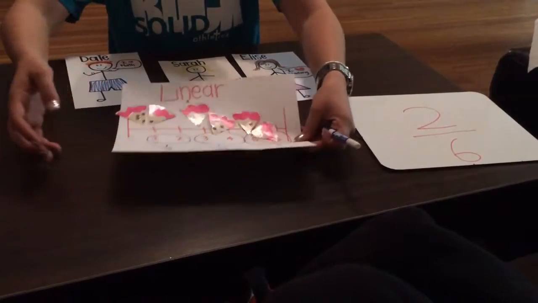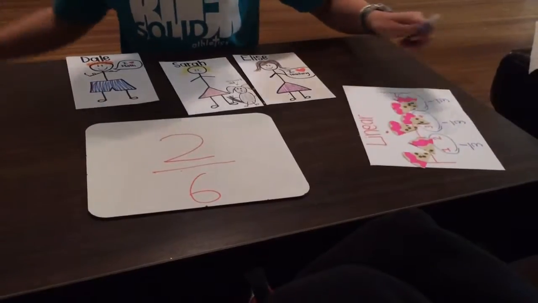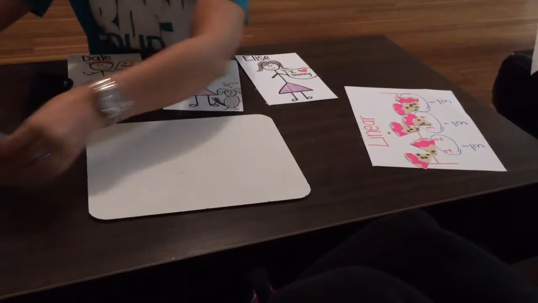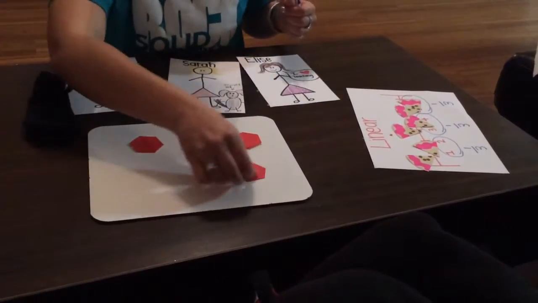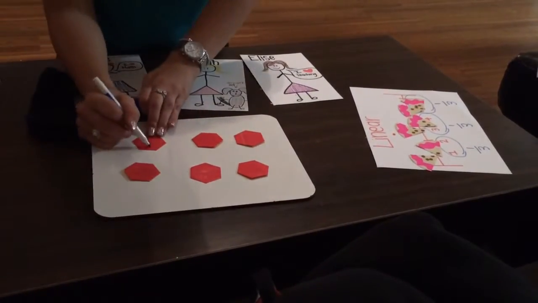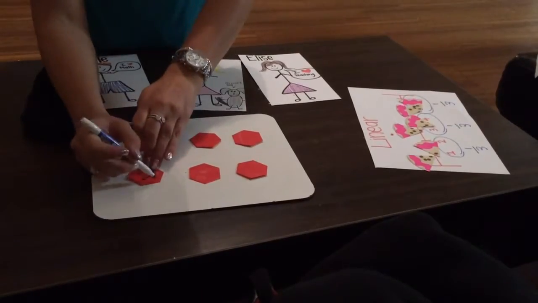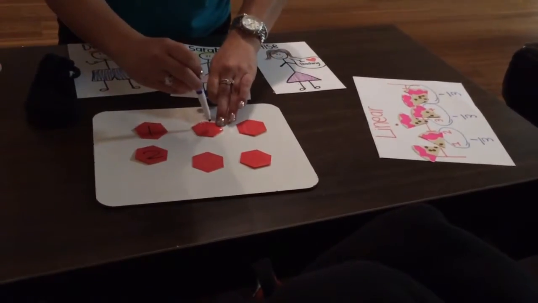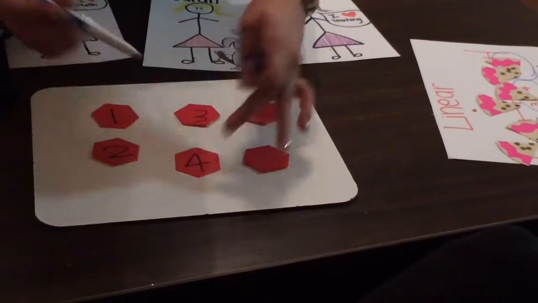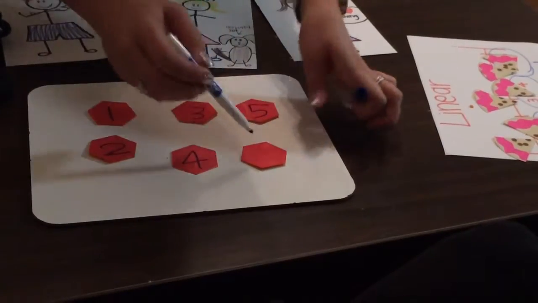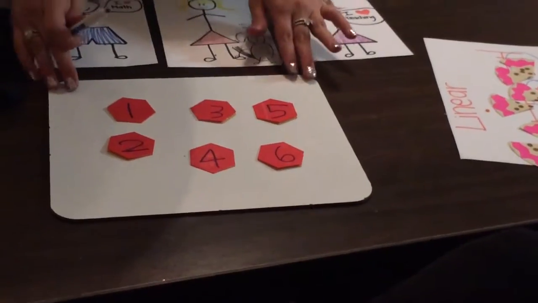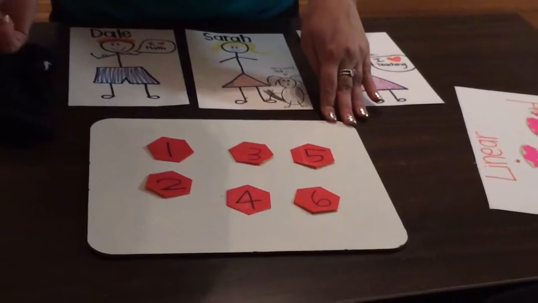Now we're going to look at a set model. For using our set models, we're going to use these little counters. So we have one counter, 2, 3, 4, 5, and 6. So, like we previously said, each group member is getting 2 slices.